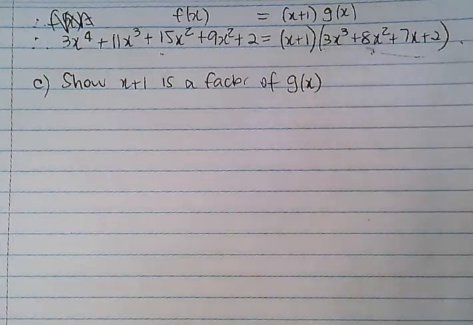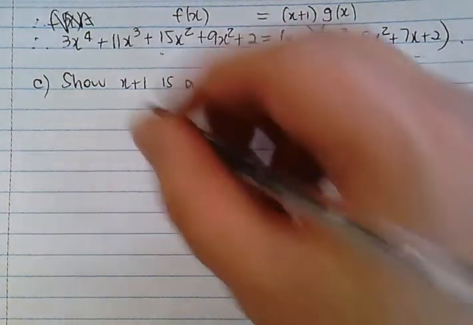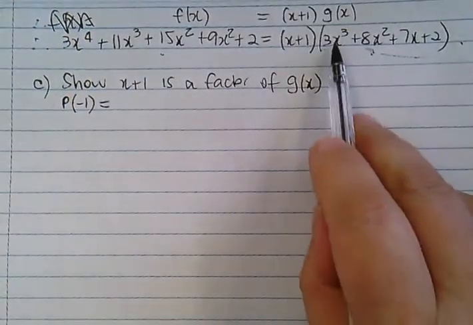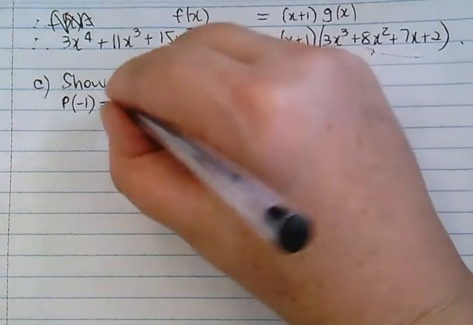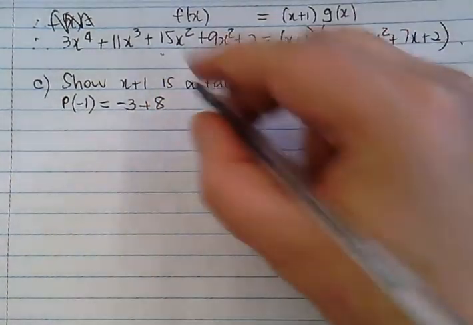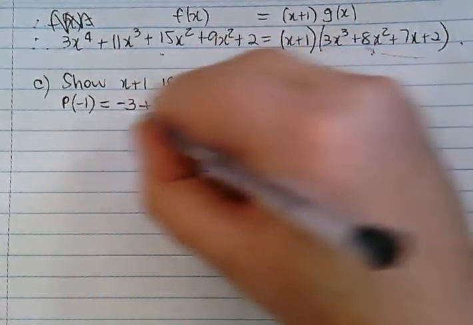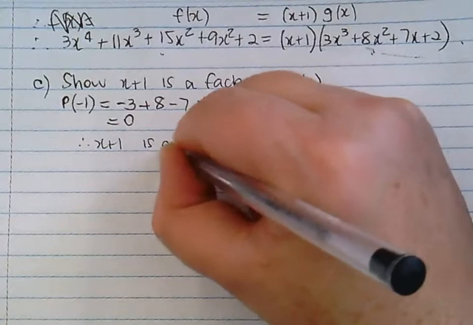When the coefficients add up to 0, but they don't. So they're saying show that x plus 1 is a factor. We substitute p of negative 1 into g of x. So what's this going to be? Negative 3. This will be plus 8. This will be minus 7. And that will be plus 2. And we get minus 10 plus 10. Great, 0. So therefore, x plus 1 is a factor.